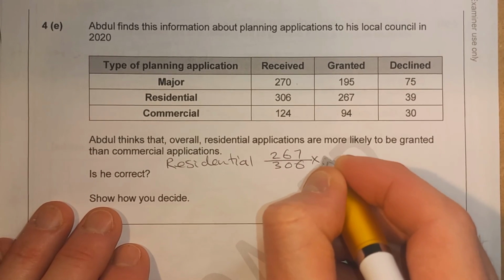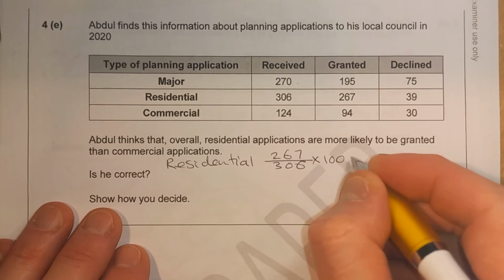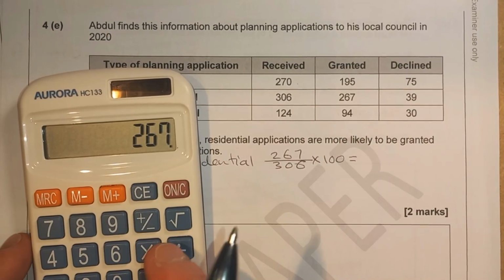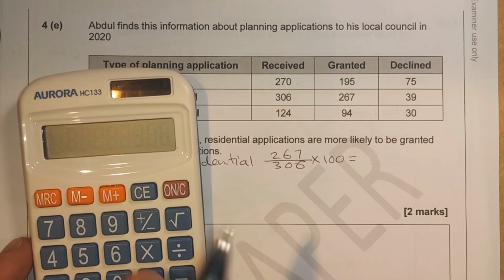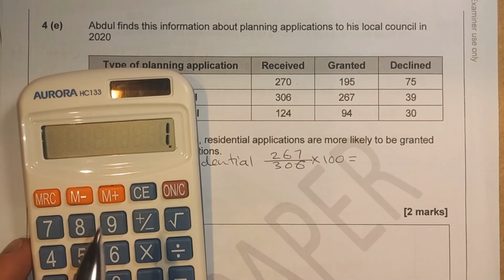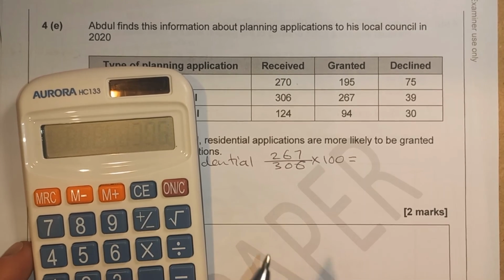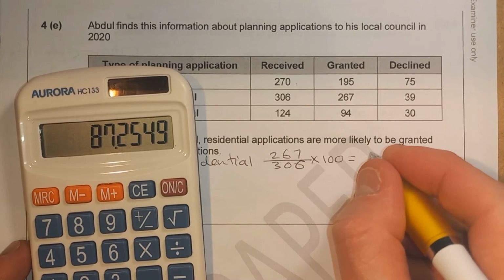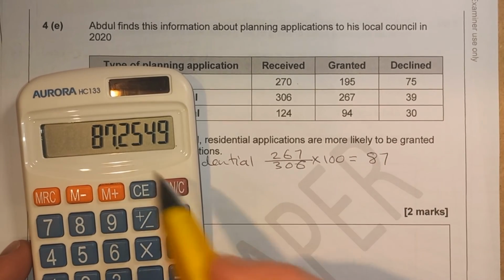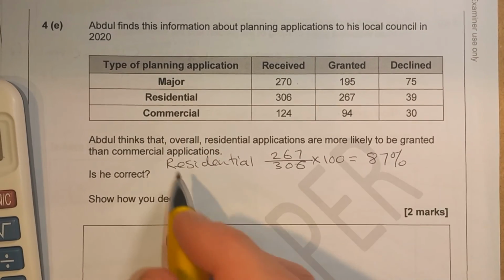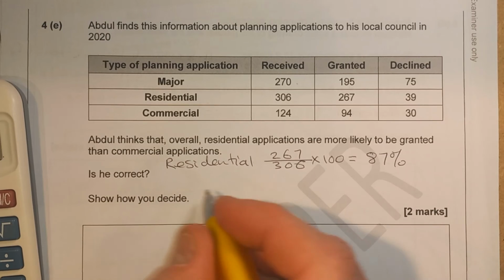If we then multiply that by 100, we're going to get a percentage. 267 divided by 306 times 100, and we get 87. I'll just do it to the nearest percent, 87%.